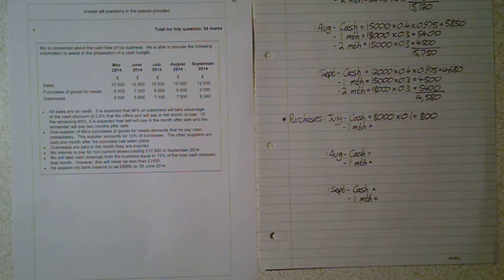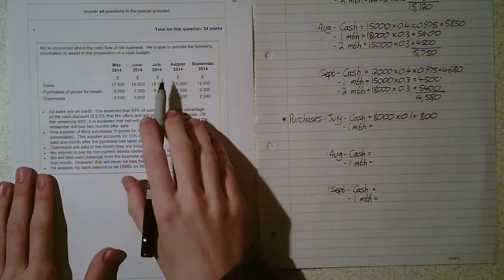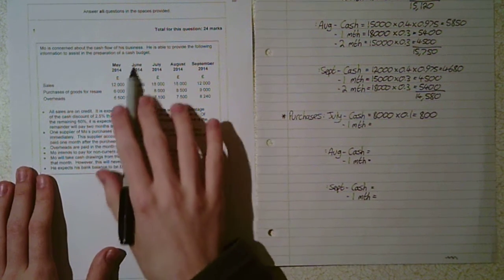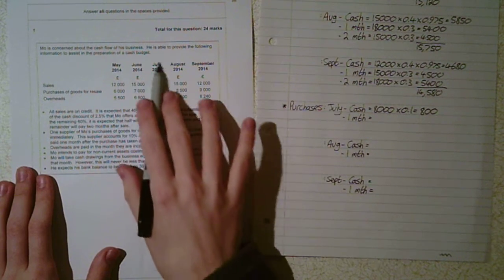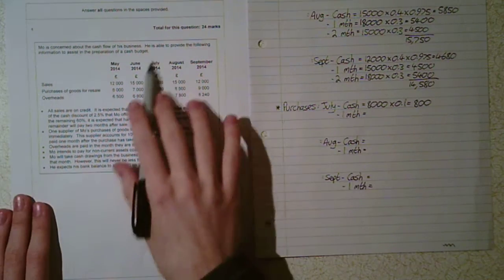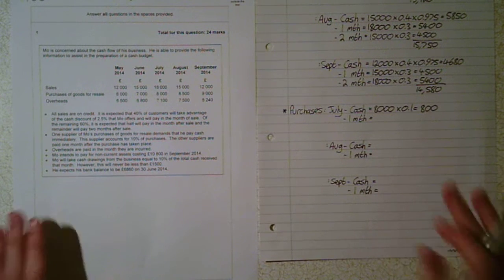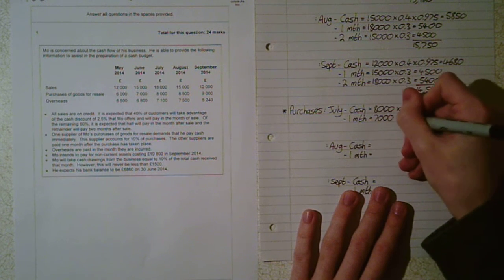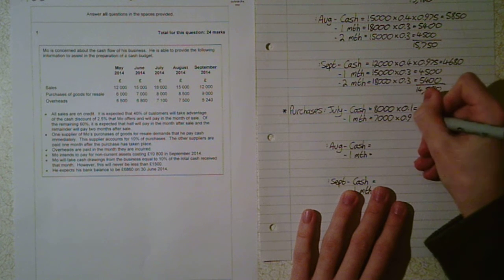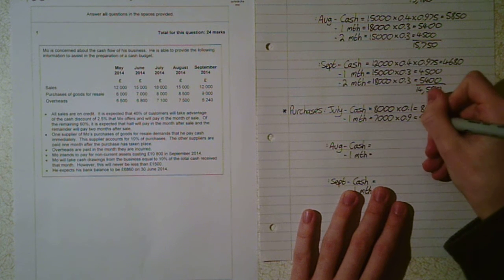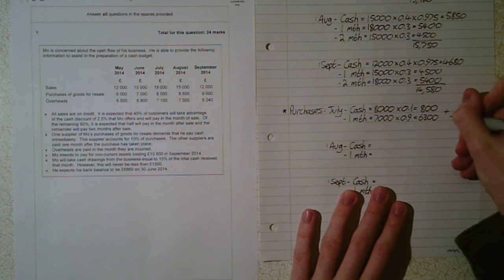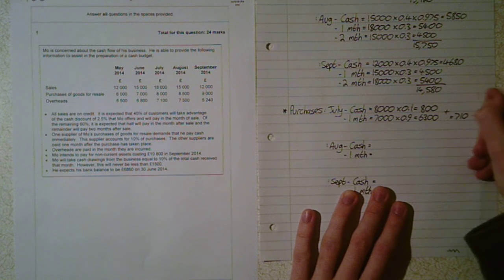So it's just the same as sales, 1 month credit, so he's buying goods in June and paying in July. So the goods came in June, but the cash outflow is in July. So we account for that cash outflow in July, don't we? So we're just doing £7,000 times by that 90% that give us 1 month credit, £6,300. Just add them together, £7,100.